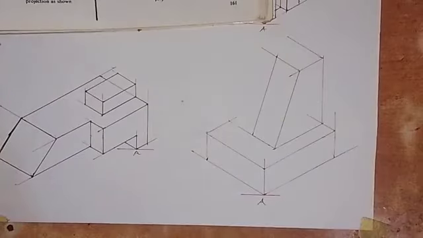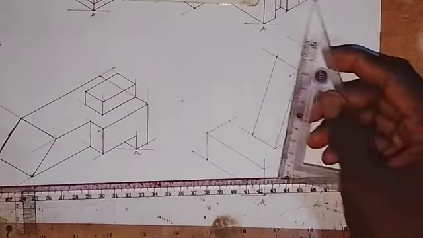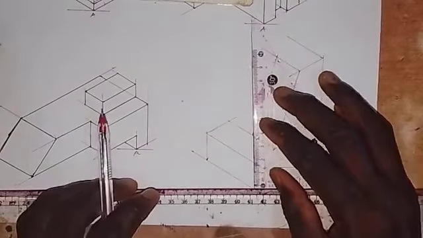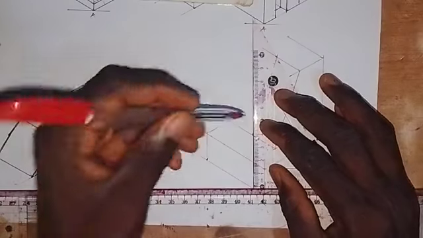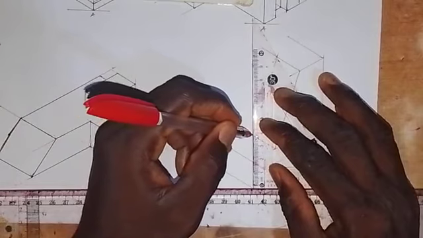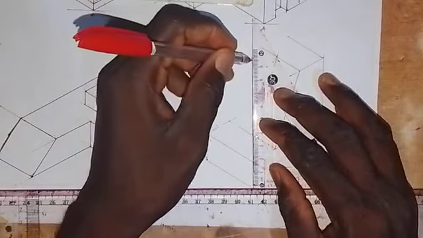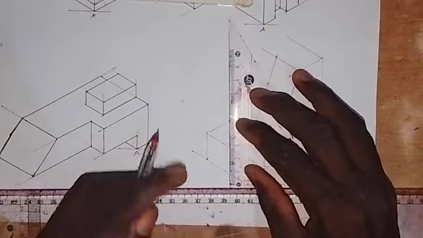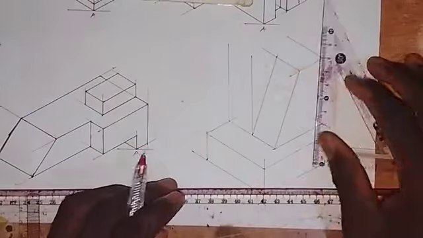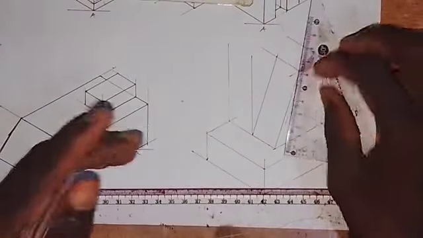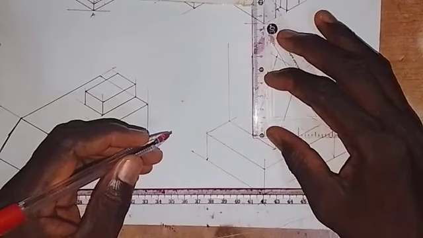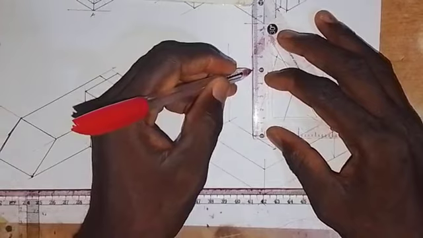What we have to do in this case is that we come to this point here, and draw a vertical line up from this point like this. Then come to this other point, and also draw a vertical line like this. Then we take a measurement of 50 millimeters on this line, 50 millimeters from this point, up like this.